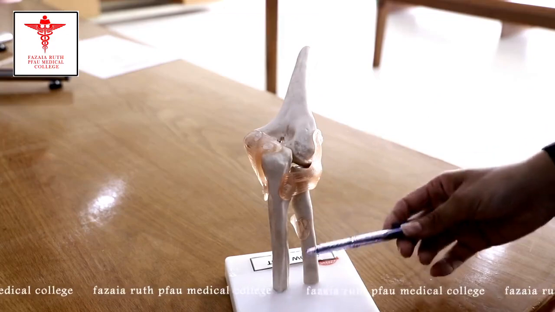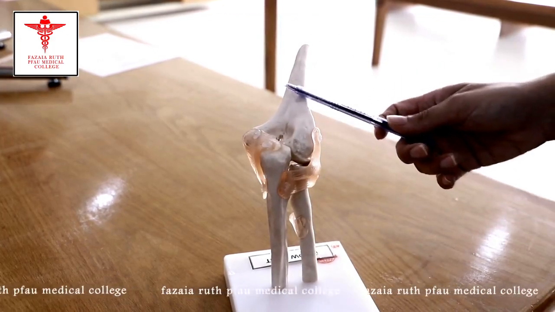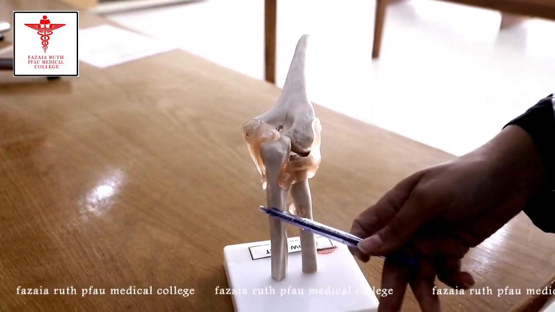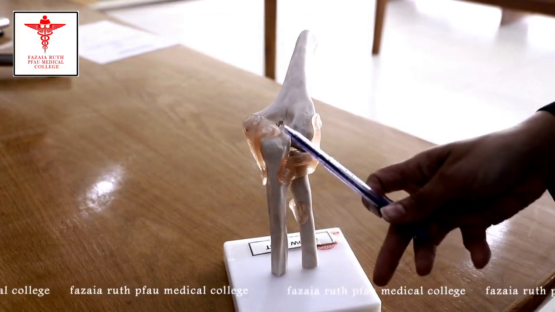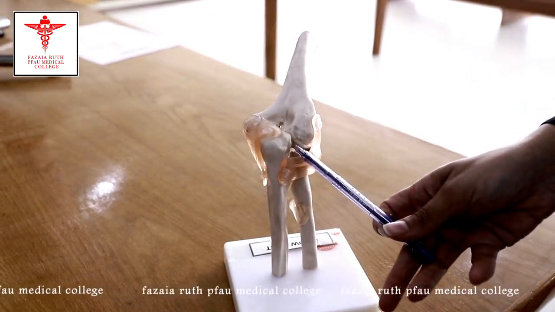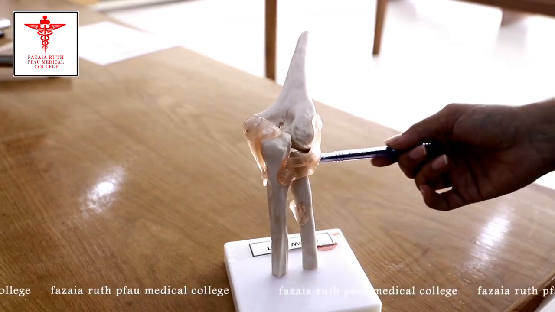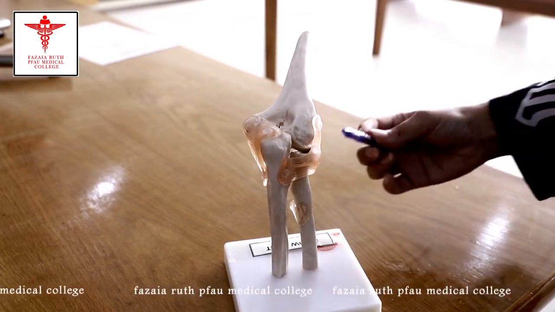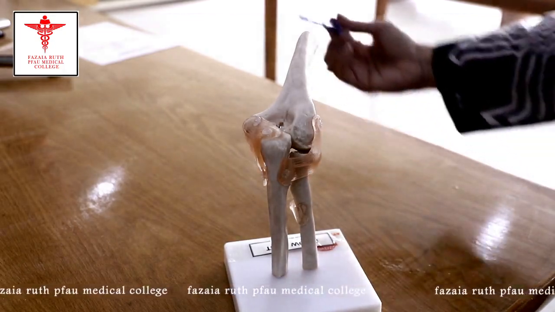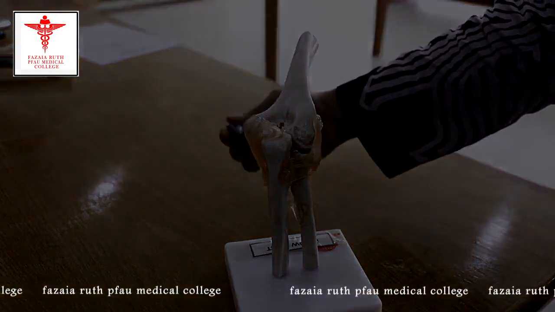If you see a closer picture of the elbow joint, this is the humerus, the radius and the ulna. As I have mentioned already, it is first supported by the joint capsule, which is thickened in three areas forming three ligaments. First is the annular ligament of the radius, then the radial collateral ligament and the ulnar collateral ligament.